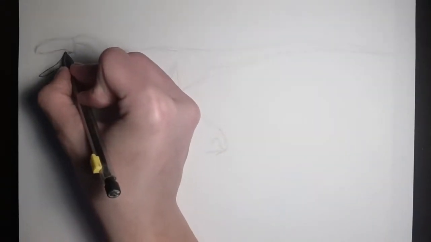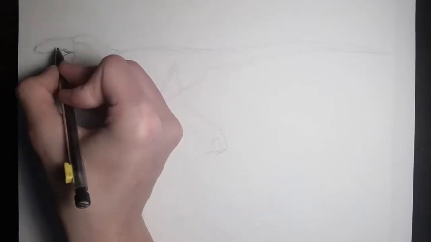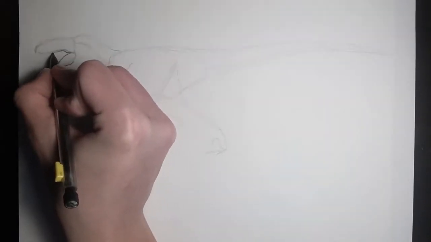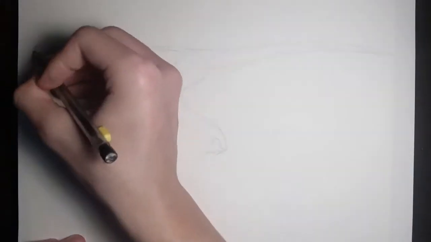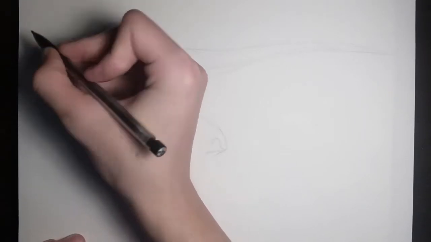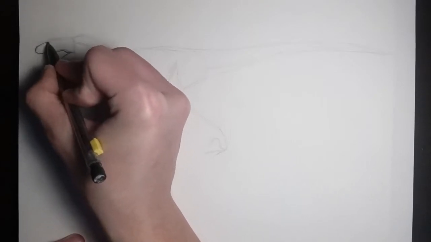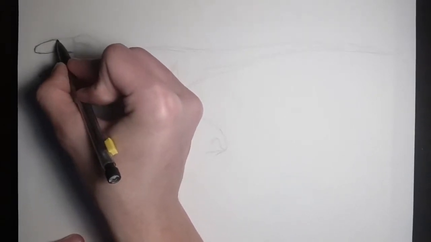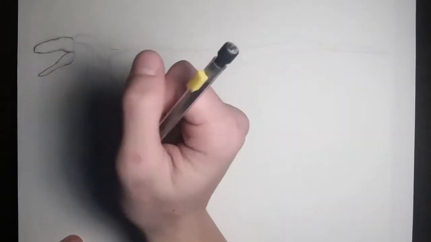And I also found out that since like 2016 or so, we found out that Utahraptor was a lot stockier than we thought it was at first. So it's going to have more muscles. I think that looks pretty good.